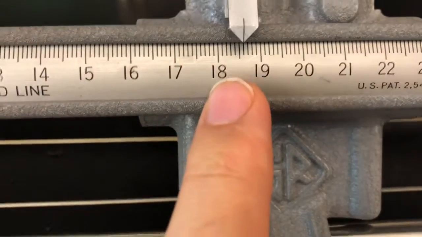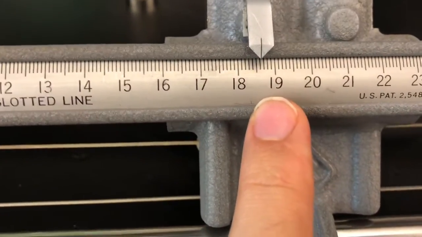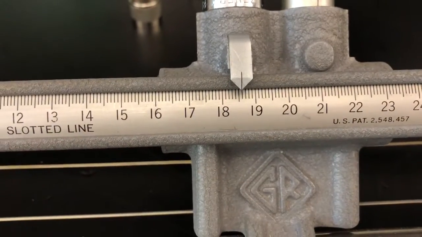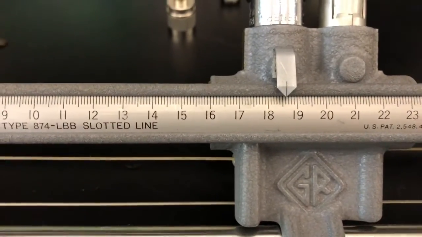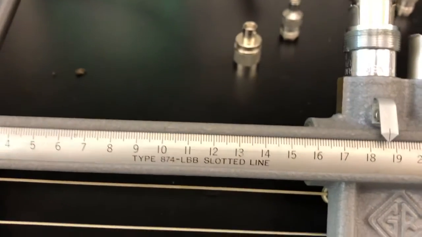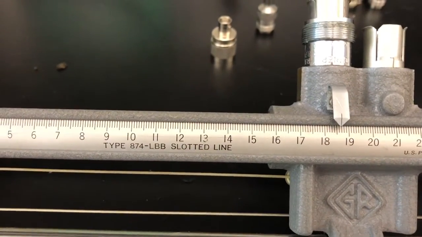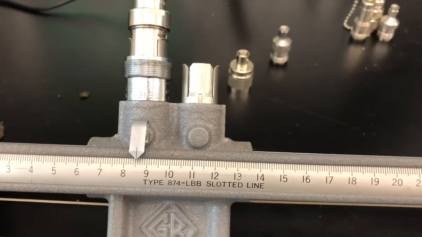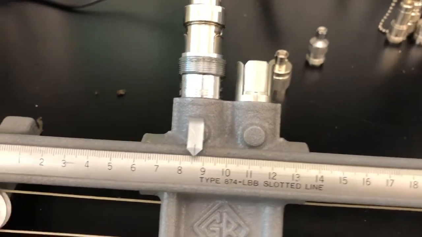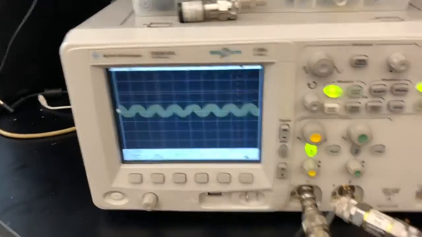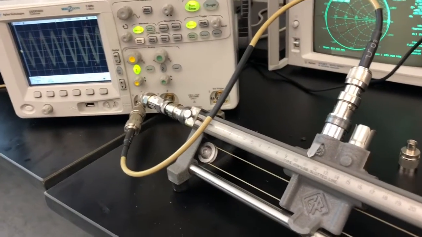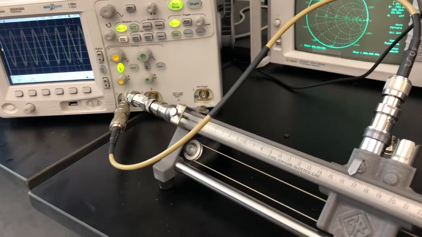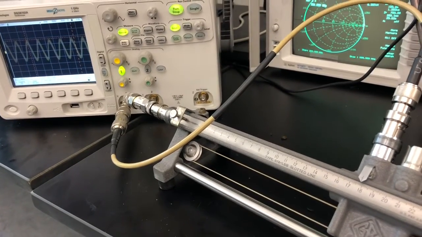Right now it's 18.5 centimeters. How much was it before? It was 8.5 centimeters. Let me turn it back. It was 8.5, and I rotate this knob, and then 18.5. Here we go.